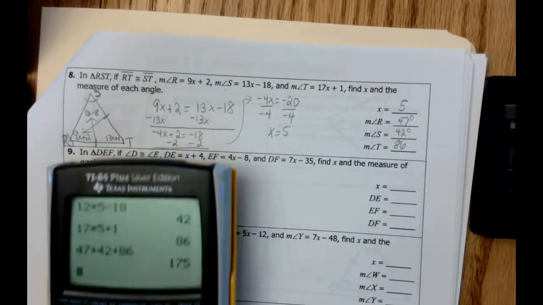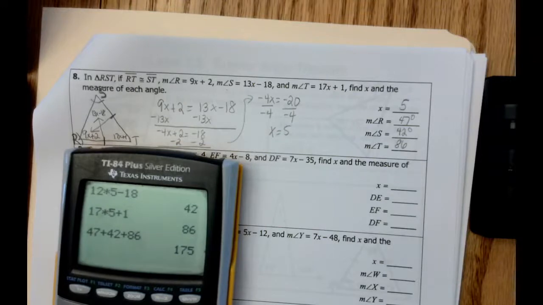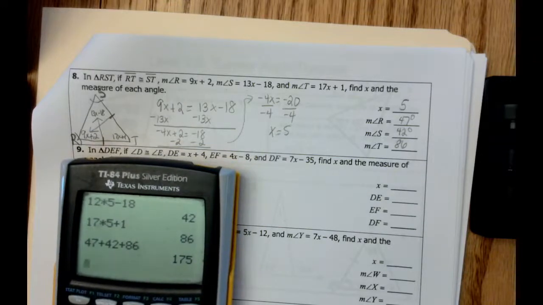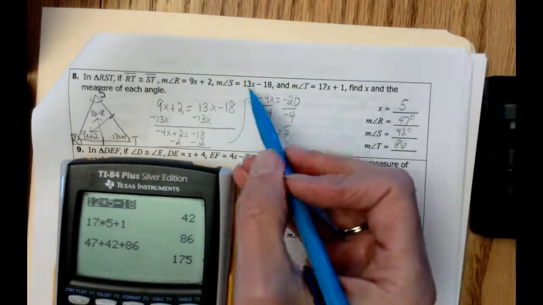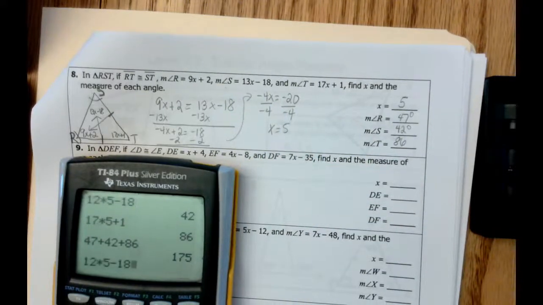I paused the video for a second because something didn't seem right on this one, and as I look back at the calculator here, I hope I said for angle S 13 times 5 minus 18. So let's fix that.